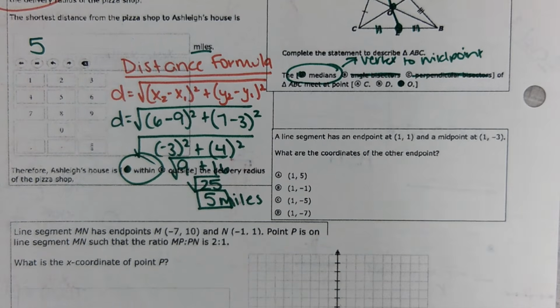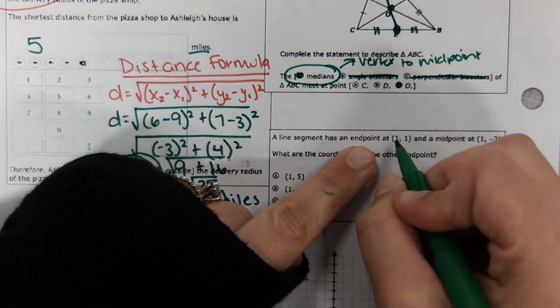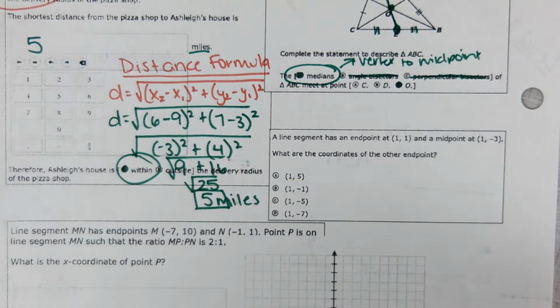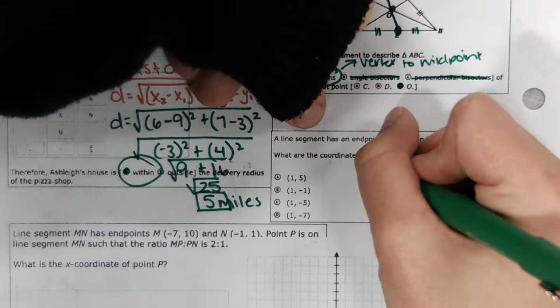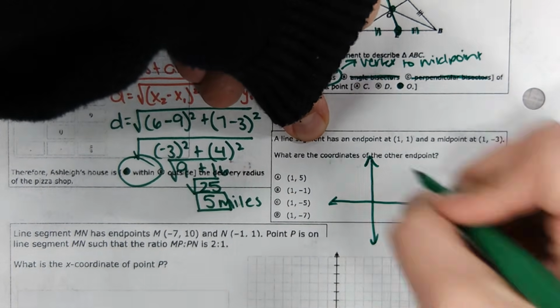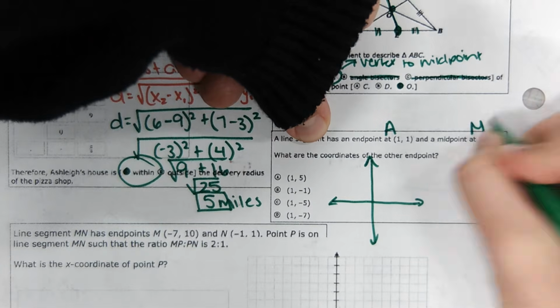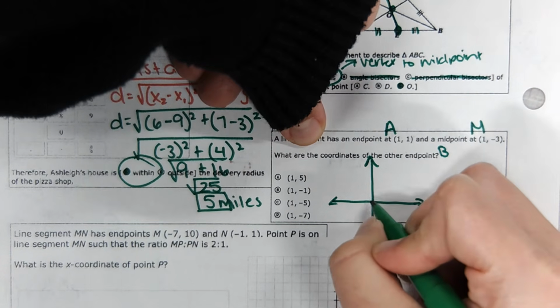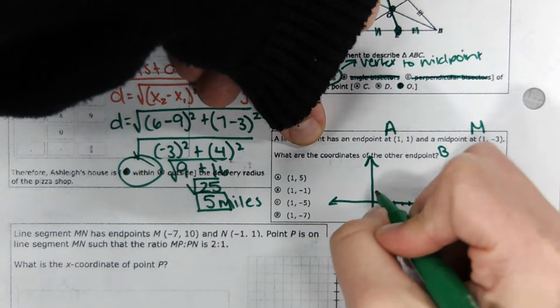Okay, and then this one here, a line segment has an endpoint at 1, 1 and a midpoint at 1, -3. What are the coordinates of the other endpoint? There's a couple ways you could do this. You could graph it. Let's see if I can quickly show it on a graph. So we'll call this point A, we'll call this M for midpoint, and then the other endpoint we'll call point B. So A would be 1, 2, 3, 4, 5.